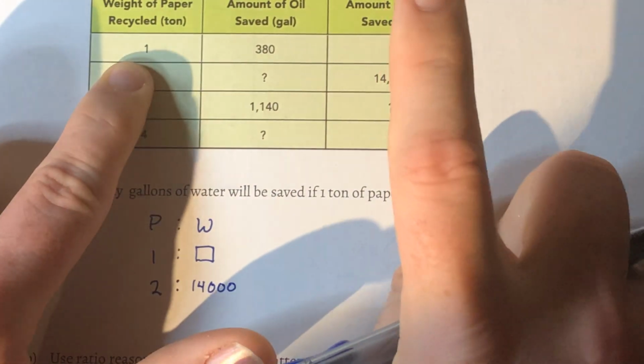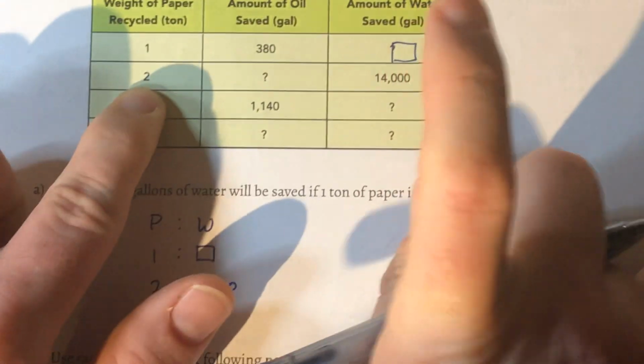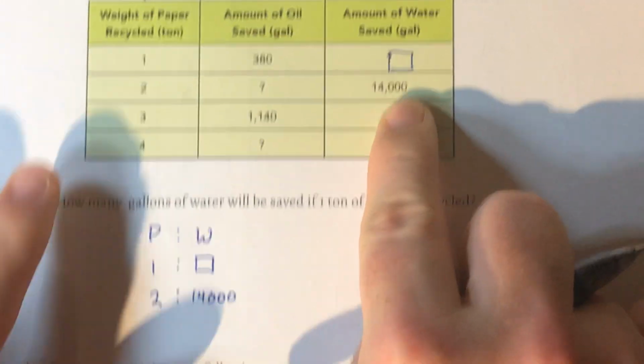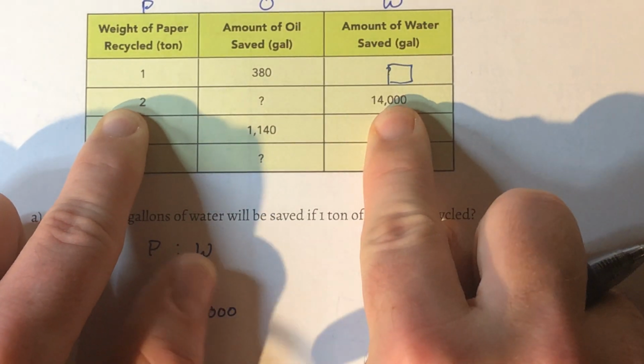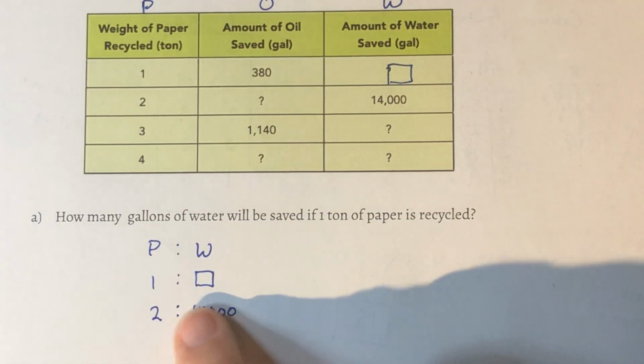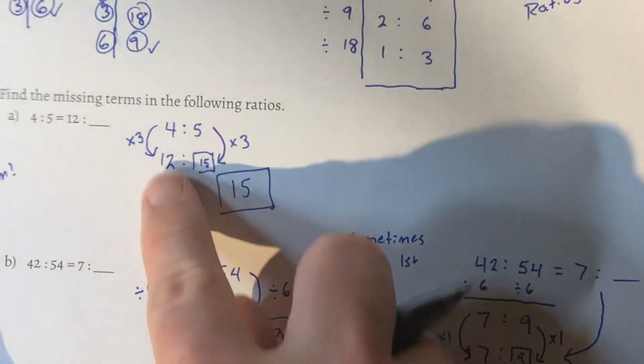So paper to water, paper to water. Keep your order. Order matters. So paper 1, water blank. Paper 2, water 14,000. So now I have a missing term problem. Just like this.